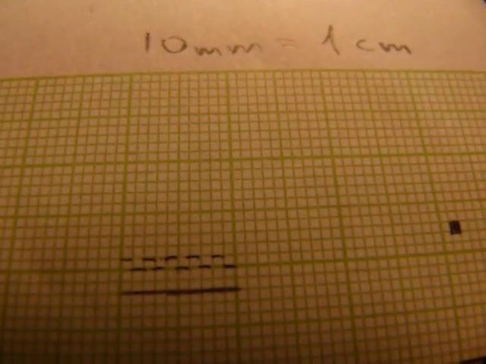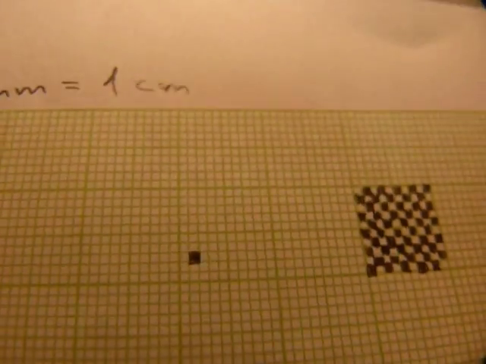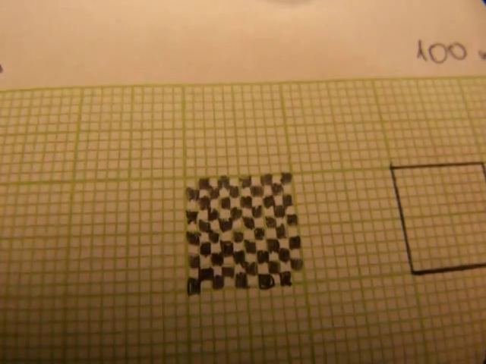Now, 10 millimeters equal 1 centimeter, but 10 of these little squares won't equal one of these. 10 square millimeters doesn't equal 1 square centimeter. Okay, look at this one.